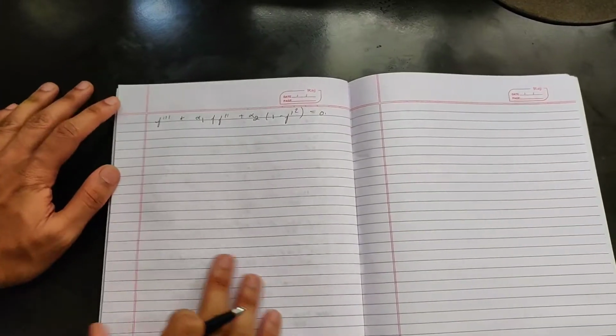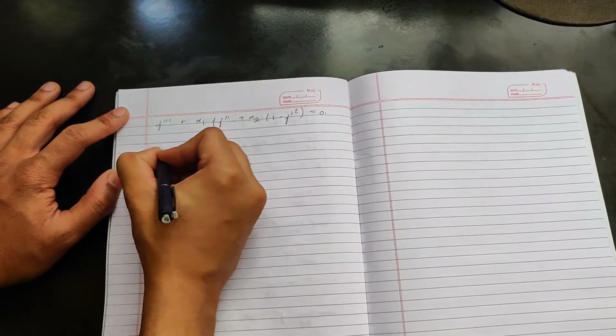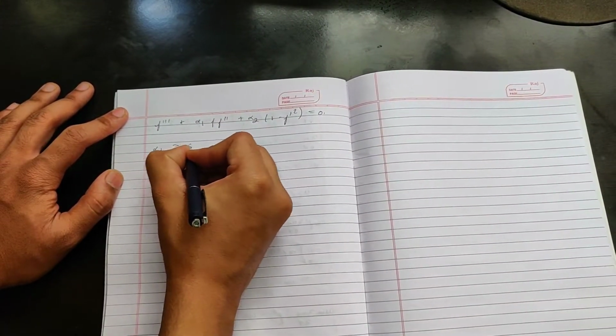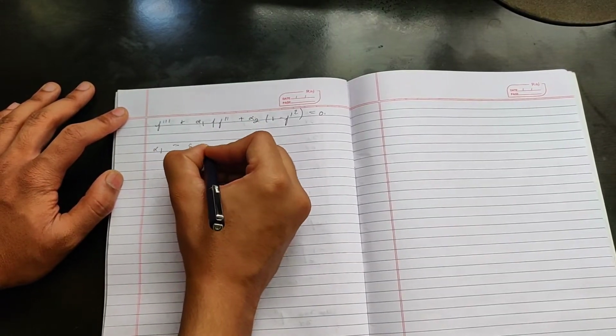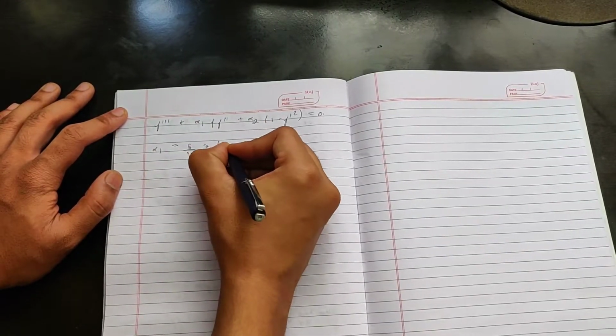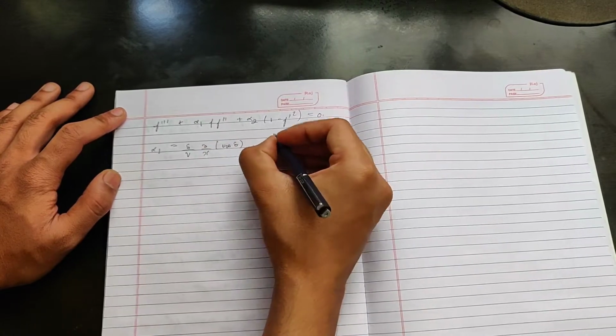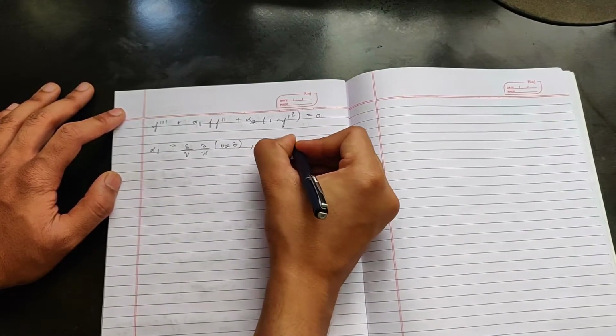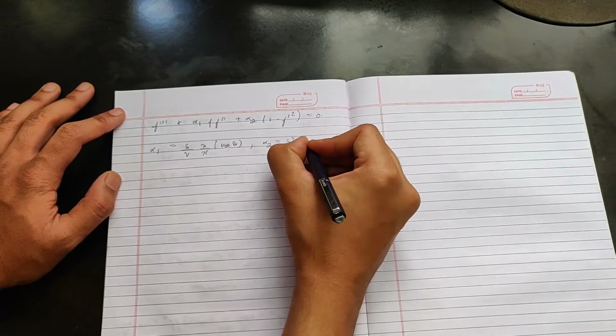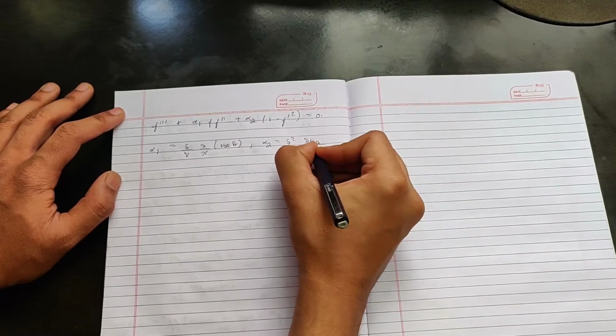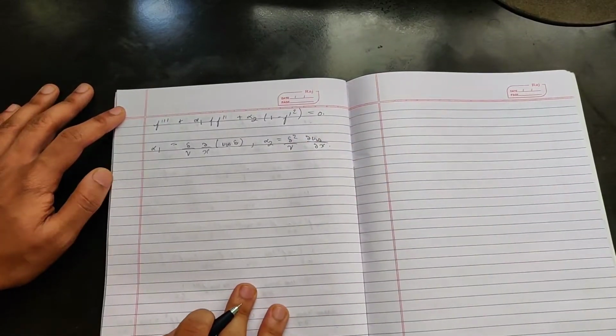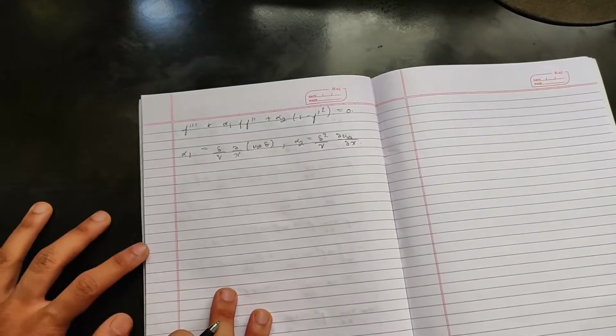So we have alpha 1 as delta by nu del by del x of u infinity delta, and we have alpha 2 as delta square by nu del u infinity by del x. Simple.